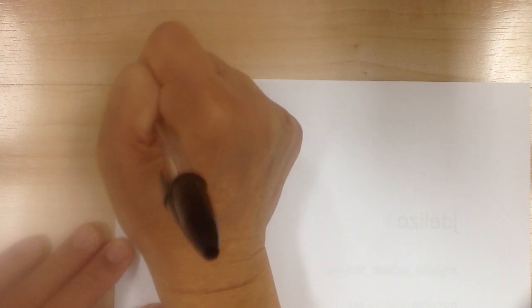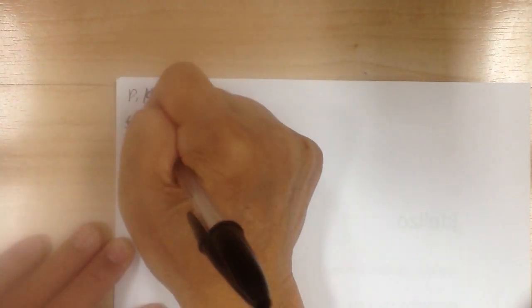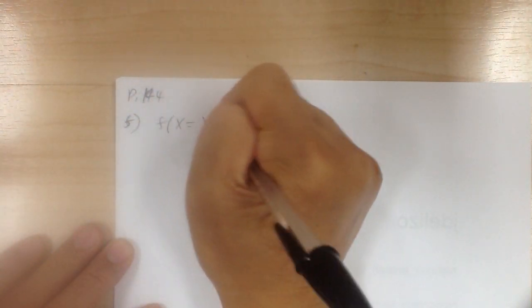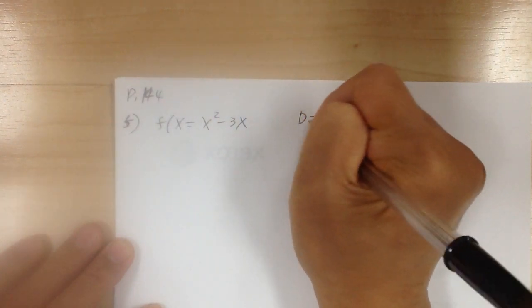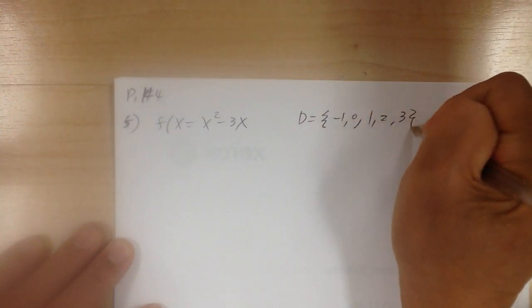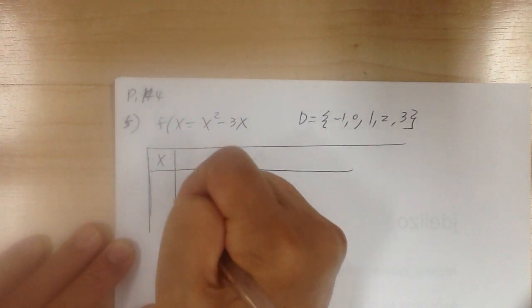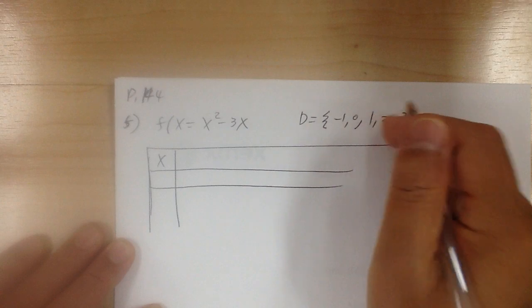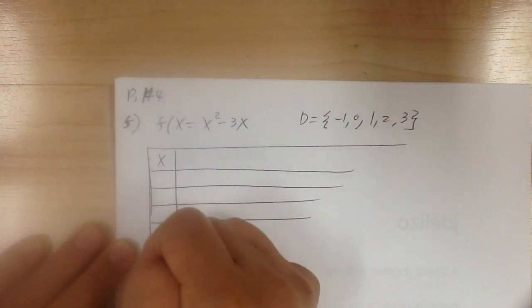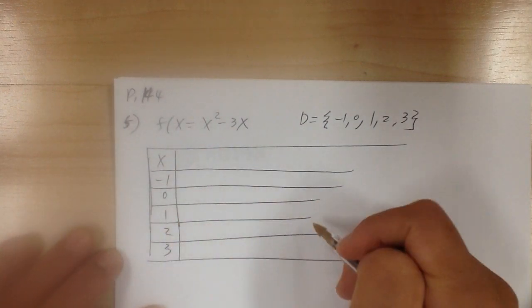Okay, let's go to number 5. Okay, you have f of x equal to x squared minus 3x. And your domain is equal to negative 1, 0, 1, 2, and 3. Okay, so you can make the table. So here's your x. So you got 1, 2, 3, 4, 5. So you got negative 1, 0, 1, 2, and 3.